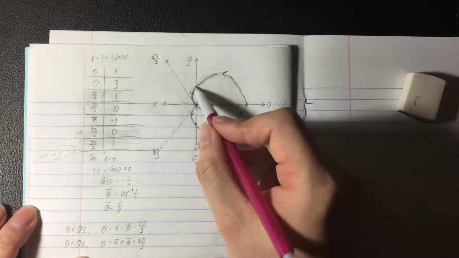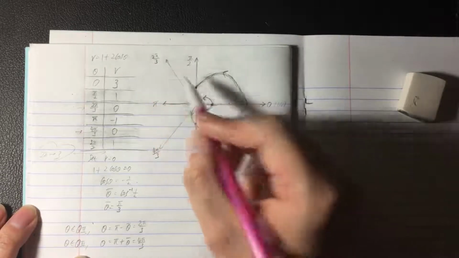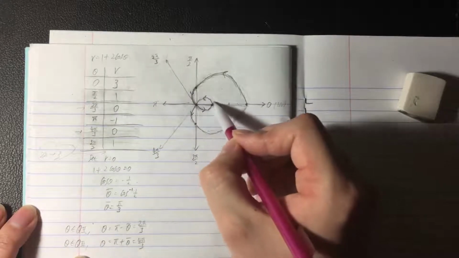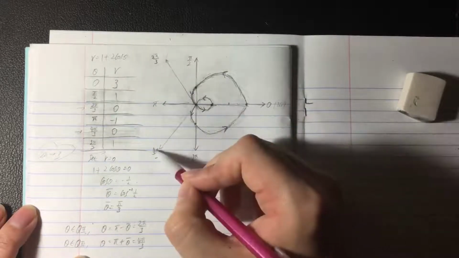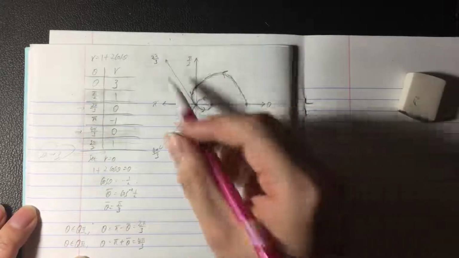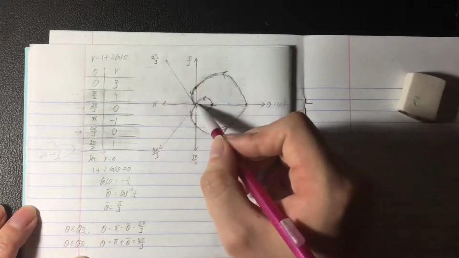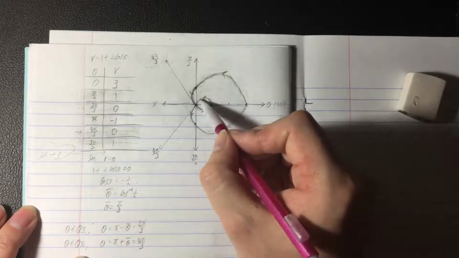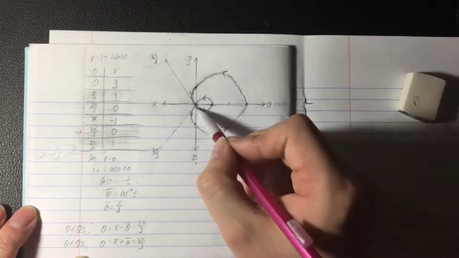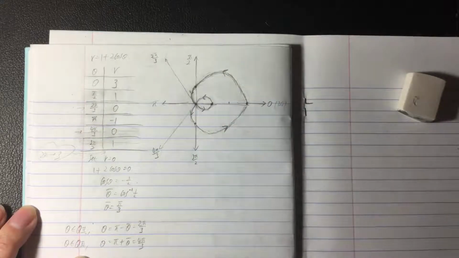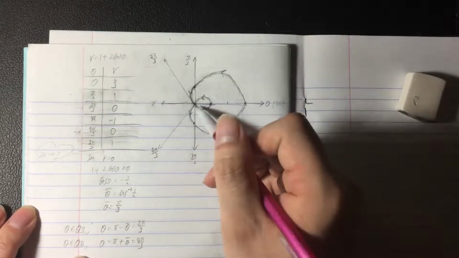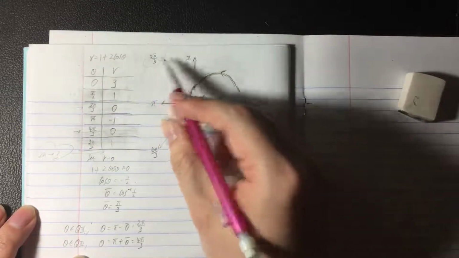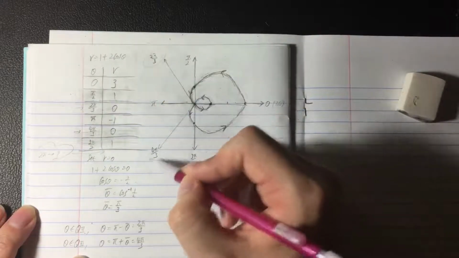When we start the inner loop, theta is 2 pi over 3. When we complete the inner loop, we go back to the origin, and theta here is 4 pi over 3. So when theta is 2 pi over 3, we start the inner loop, and when theta is 4 pi over 3, we complete the inner loop. So for the area enclosed by the inner loop, we take theta from 2 pi over 3 to 4 pi over 3. That's where we start and where we complete the inner loop.